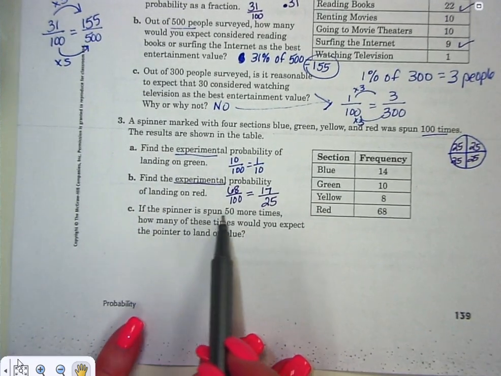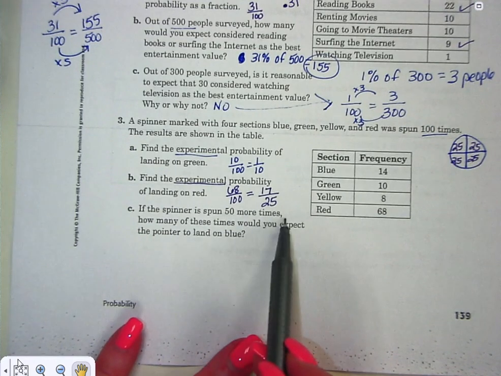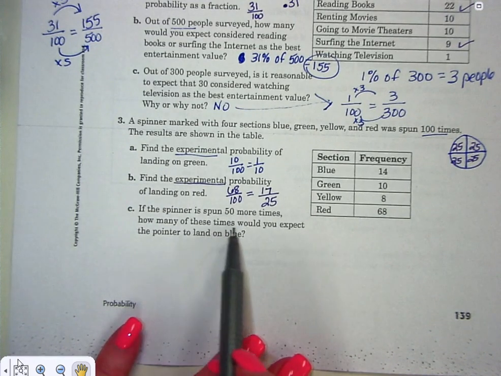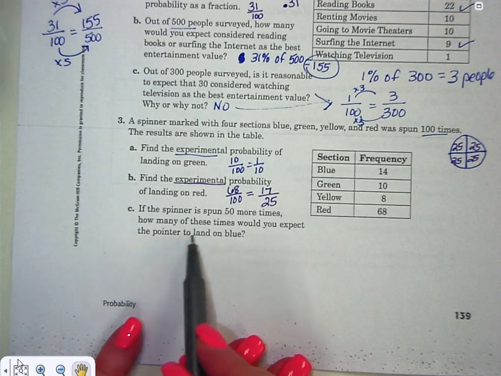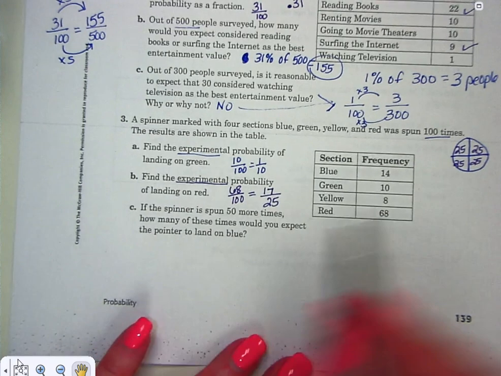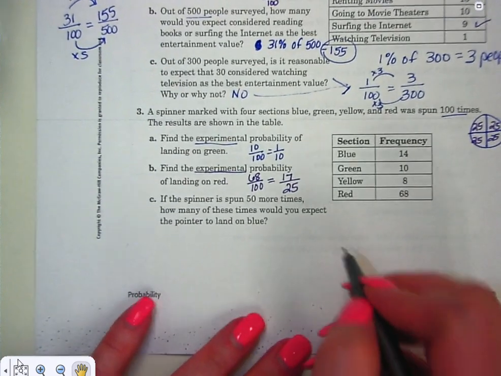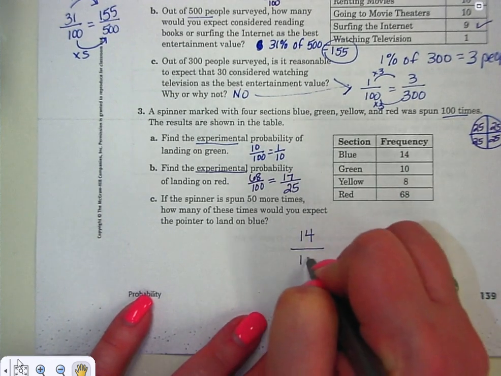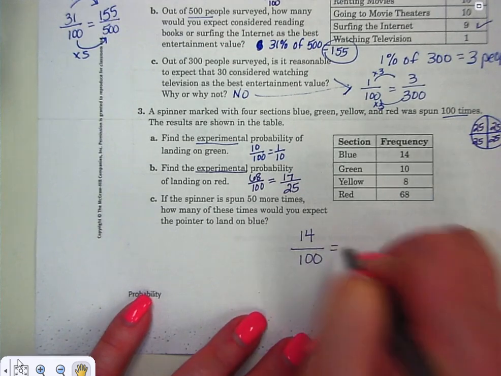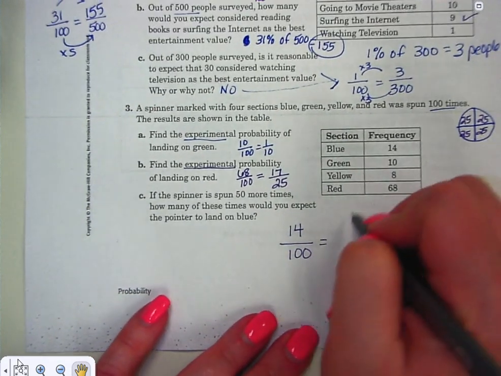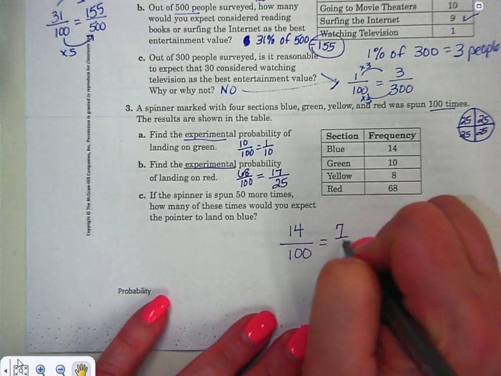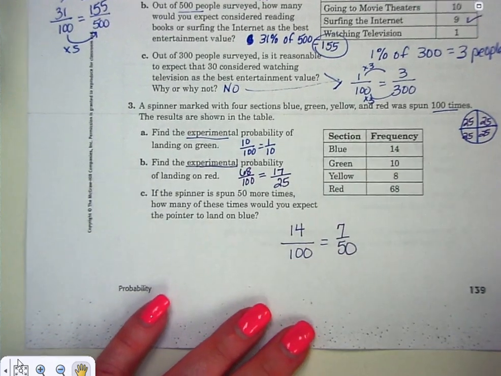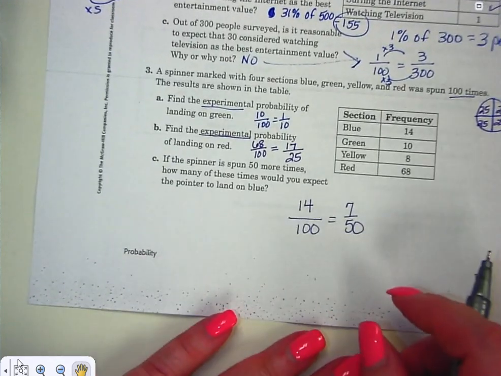If the spinner is spun 50 more times, how many of these times would you expect the pointer to land on blue? So we're going to use what really happened. It was 14 out of 100. That simplifies to 7/50ths. And do I even need to do any more math?